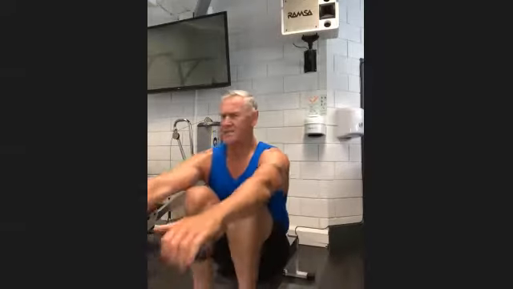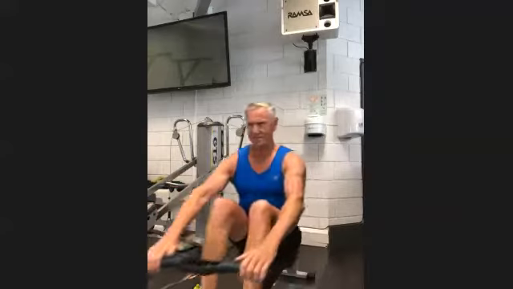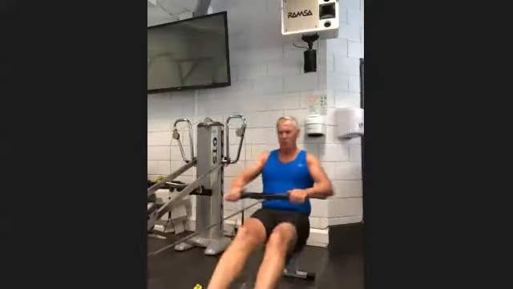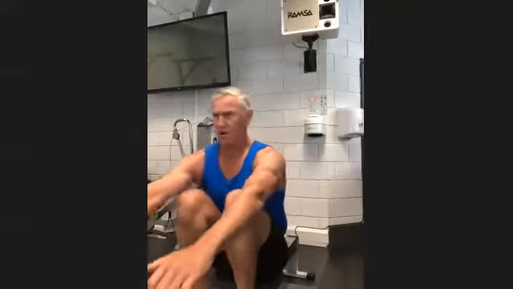Keeping it quiet through those shoulders, heads quietly in neutral. All the power is happening down below. The positive body rock.